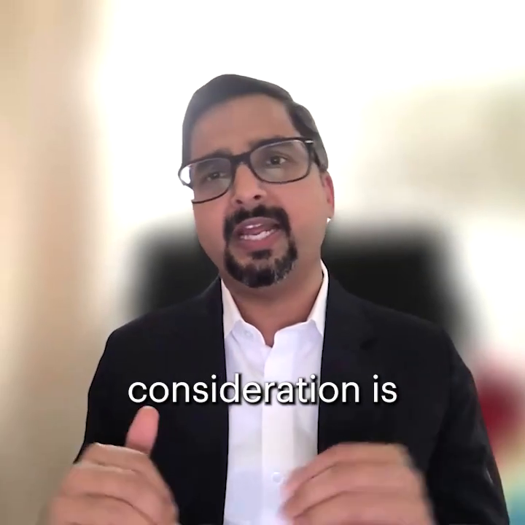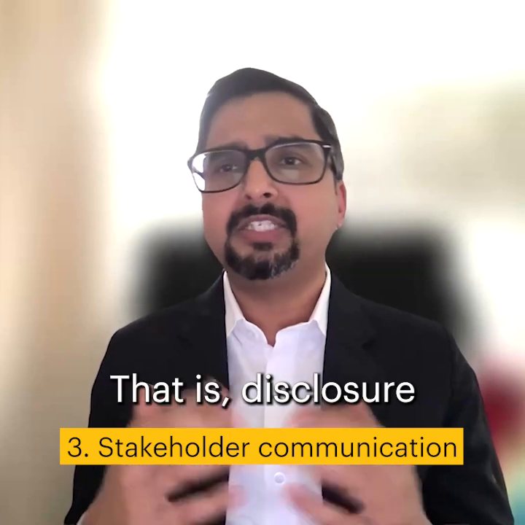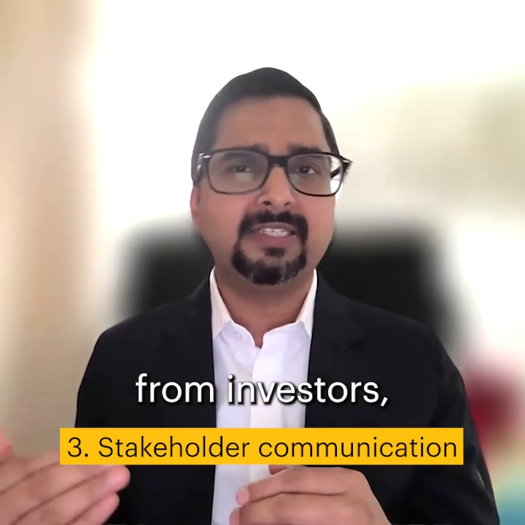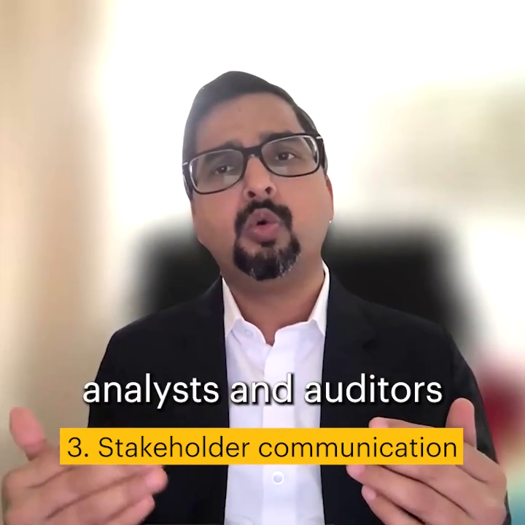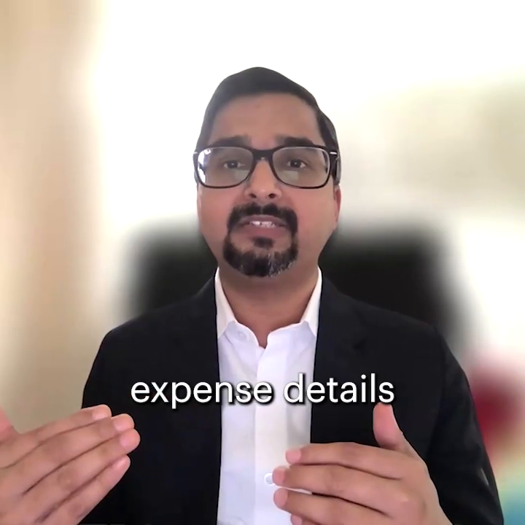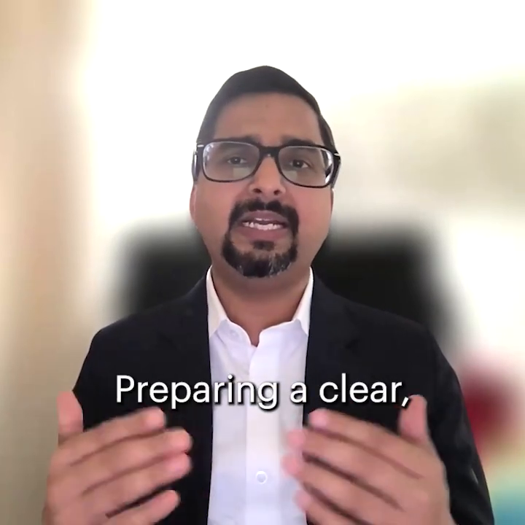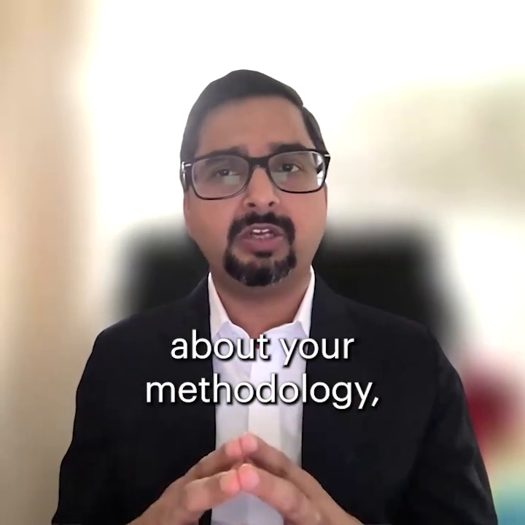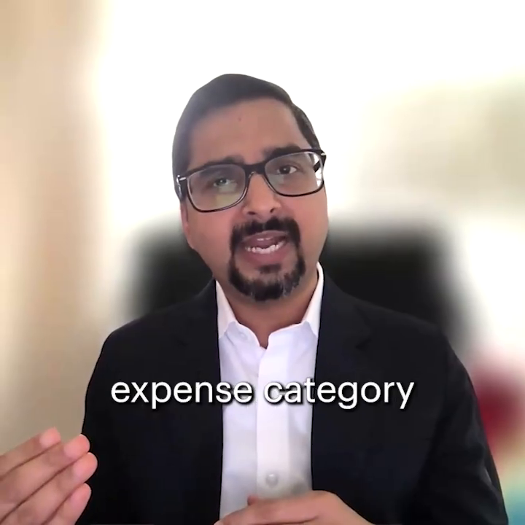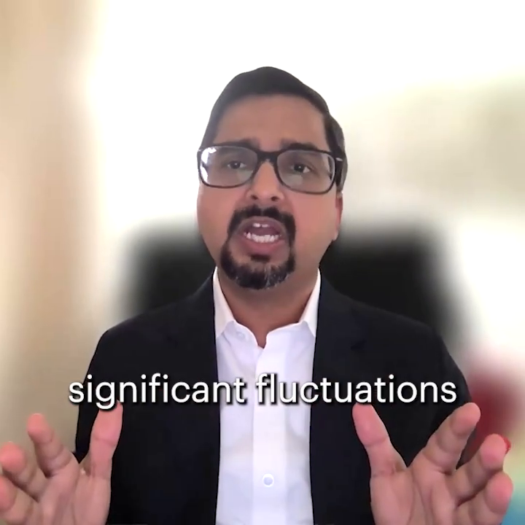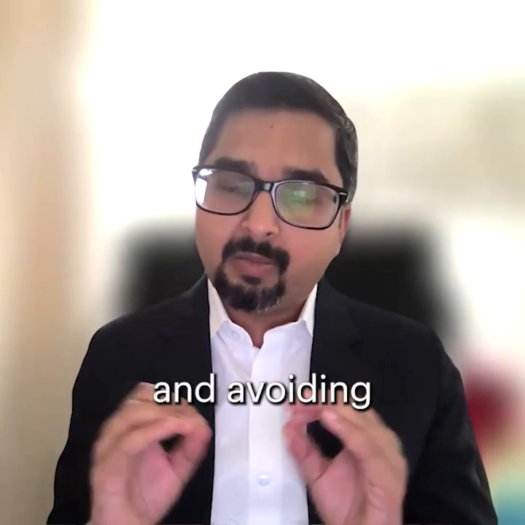Another key consideration is stakeholder communication. DICE disclosure will likely raise questions from investors, analysts, and auditors who are now seeing expense details for the first time. Preparing a clear, concise explanation about your methodology, key drivers behind expense categories, and any significant fluctuations will be critical in building trust and avoiding any misinterpretation.